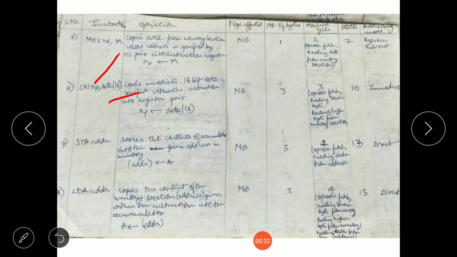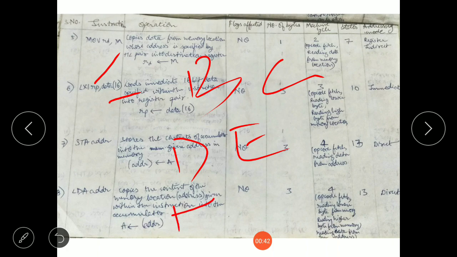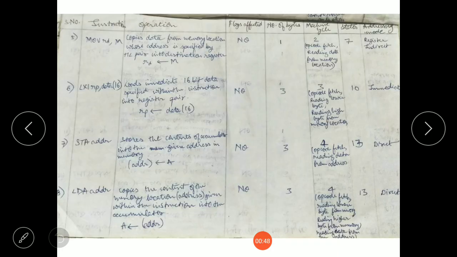And register pair means, as I have told you in the 8085 microprocessor, there are various register pairs like BC, DE and HL. BC, DE and HL. Now, how will you write the register pair? How will you write the data?